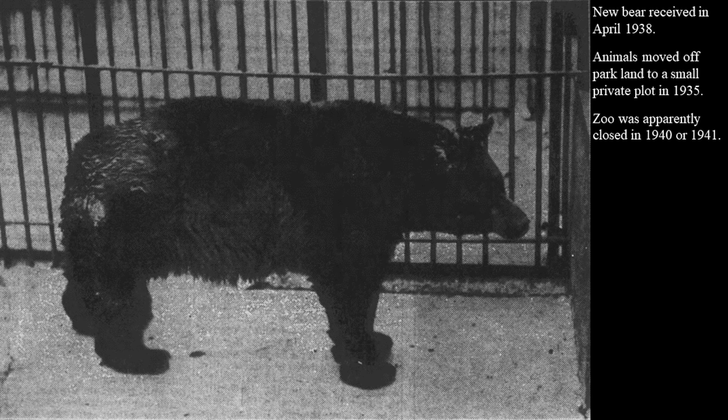But the zoo gradually declined. First off, when Sioux City turned the park over to the state of Iowa in 1935, the state didn't want anything to do with the zoo, and so they made them move the animals off of the park property. A local businessman, and I haven't figured out exactly who it was, gave the people that were running the zoo a strip of land next to the park so they were able to continue running the zoo.